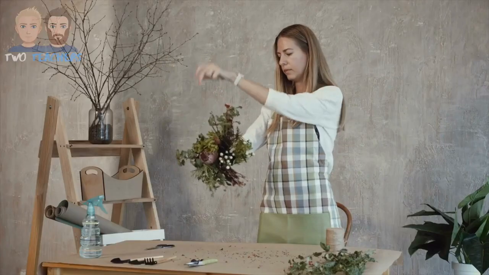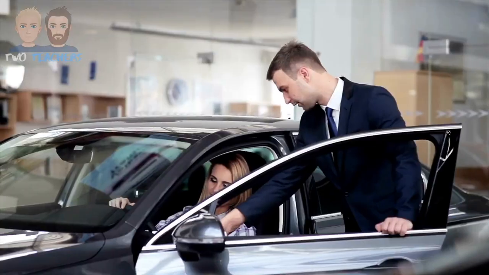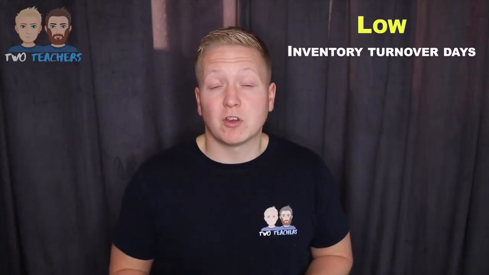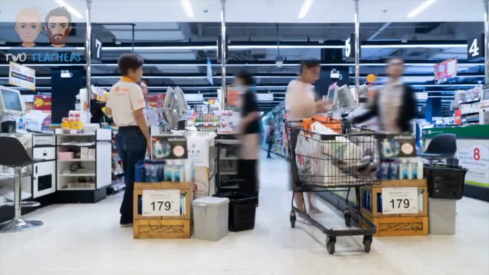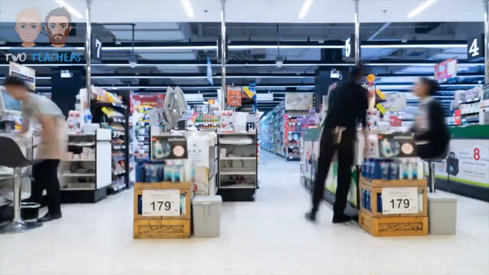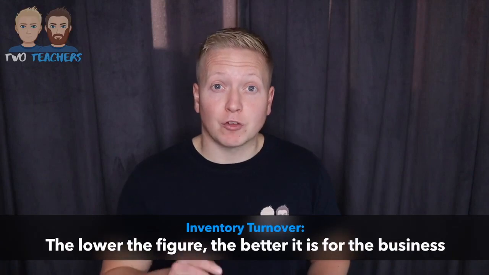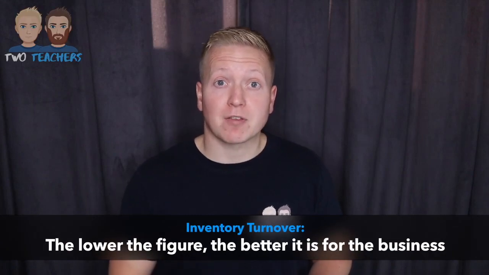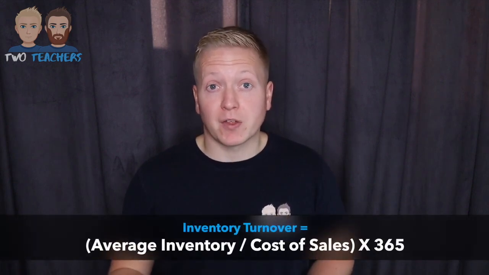Whether this figure is viewed as being good or being bad is dependent on the nature of the business and the types of products that a business sells. For example, a florist is likely to turn over inventory a lot quicker than a car dealership, but in general, businesses want this inventory turnover rate to be as low as possible because this means it's selling its stock much quicker to its customers. So the lower the amount of days it takes to turn over inventory on average, the better for the business.